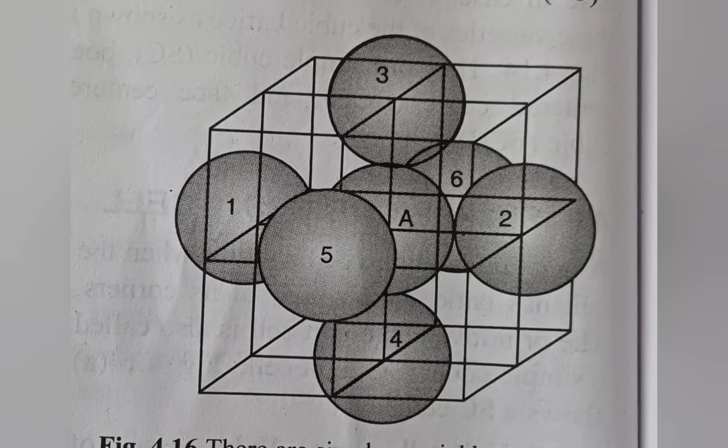Around an atom in a simple cubic cell, there would be 6 equally spaced nearest neighbor atoms, each at a distance a from that atom. As shown in the figure, 4 atoms lie in the plane of the atom, while one is vertically above it and one vertically below. Therefore, the coordination number is 6.